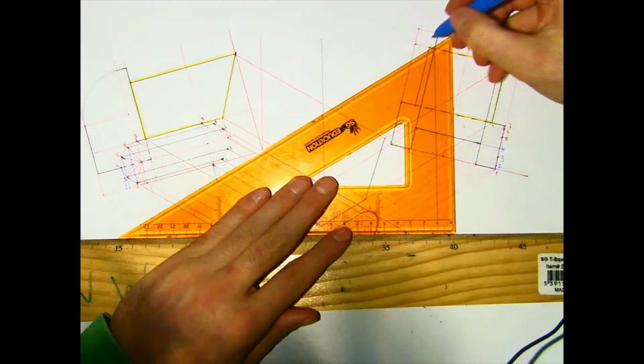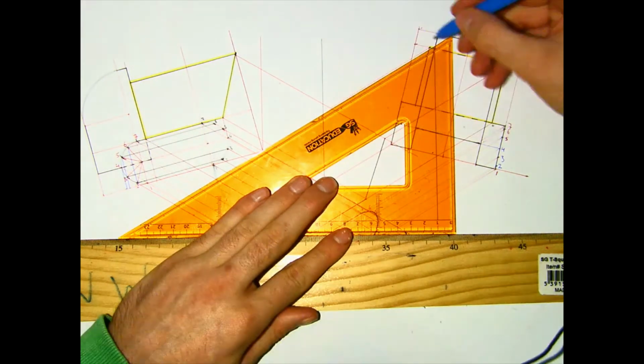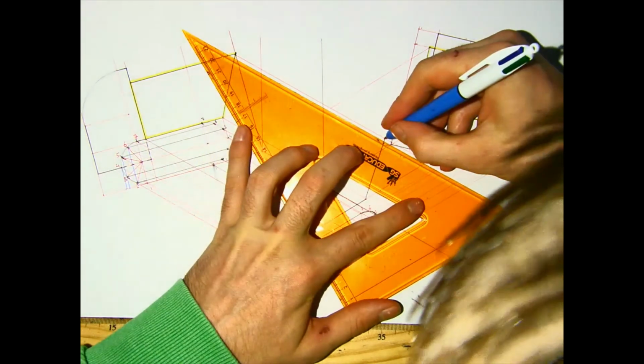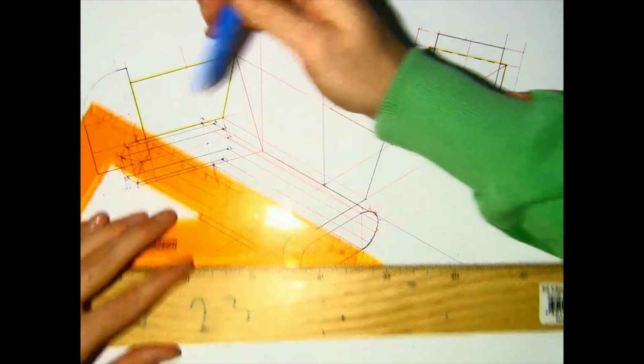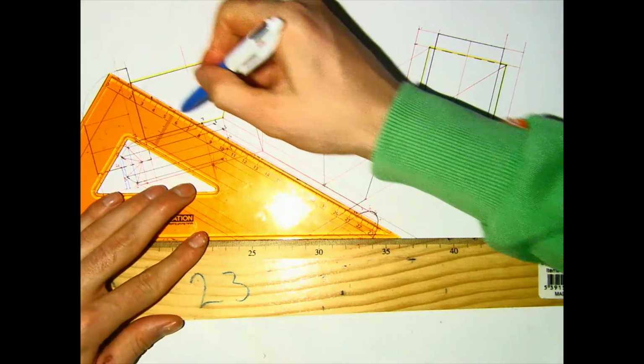You'll see it taking shape there slowly but surely. Okay, that's the far corner. So that goes across here. And then the near top corner is this point here, project it down.